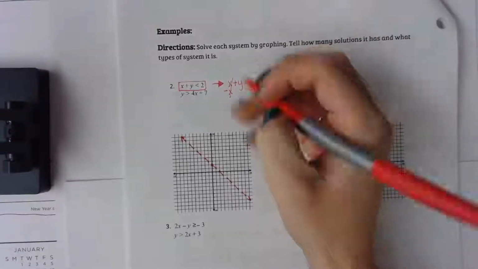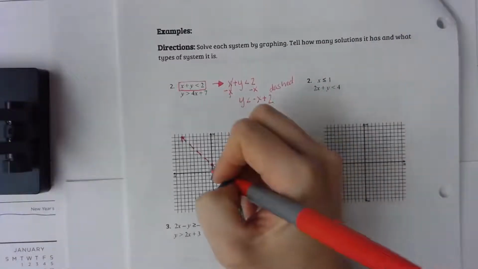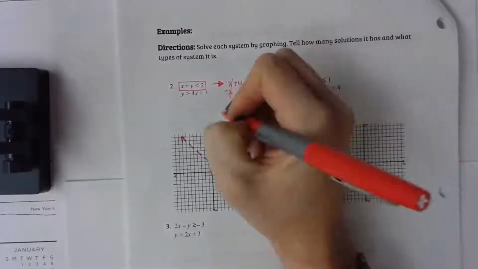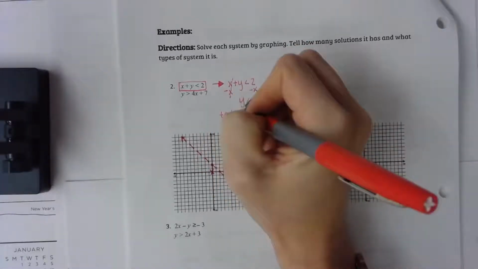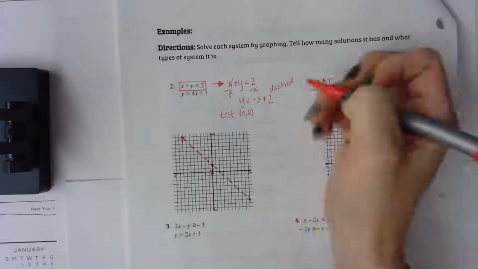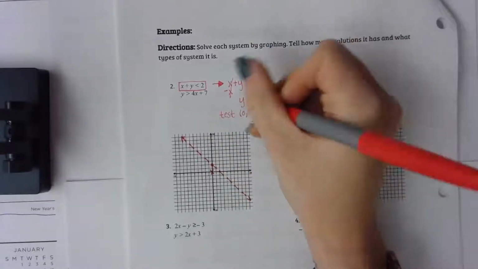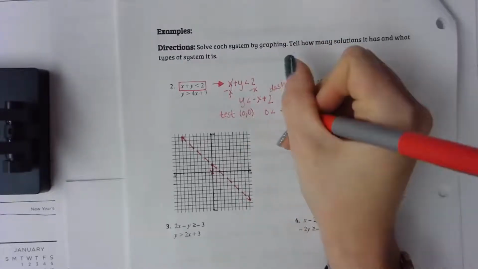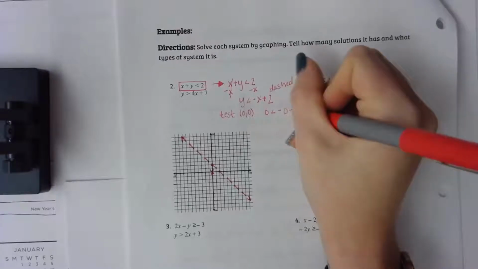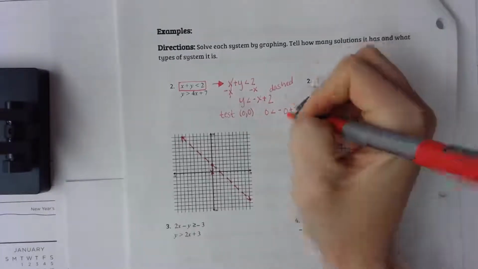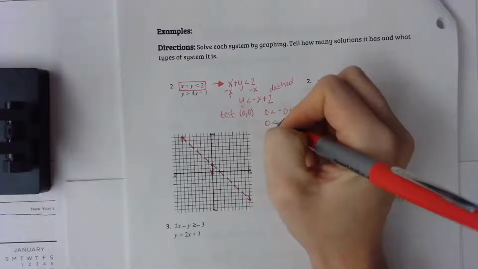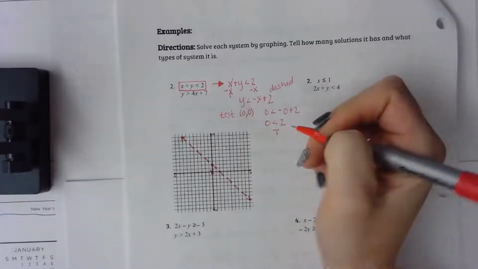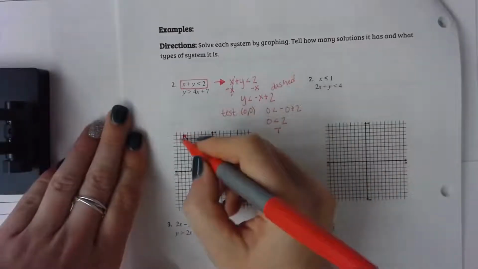Okay, so then I'm going to test my point. So I can test 0, 0 because it is not on my line. So if I plug in 0 into this equation, 0 is less than negative 0 plus 2. Well, negative 0 isn't a thing. So 0 is less than 2, which is true. So I'm going to shade to cover my point.